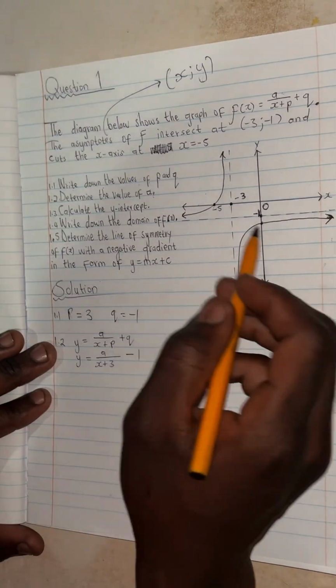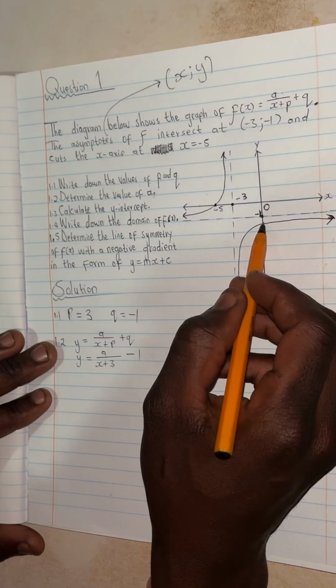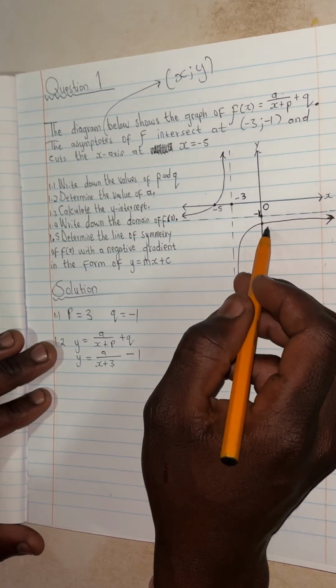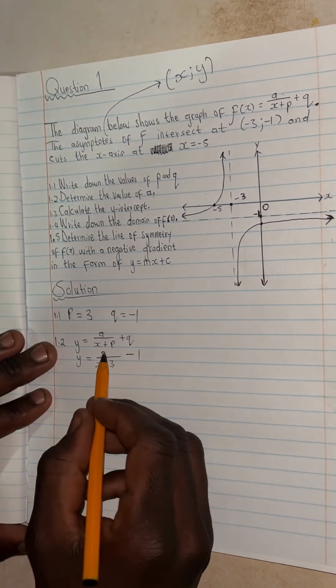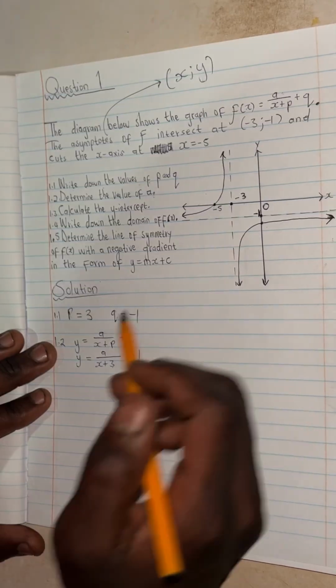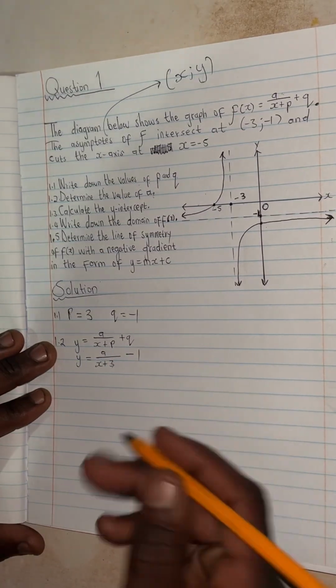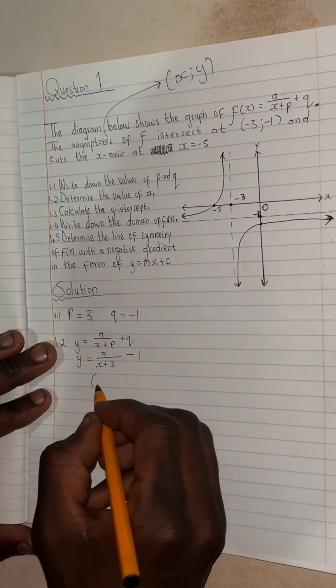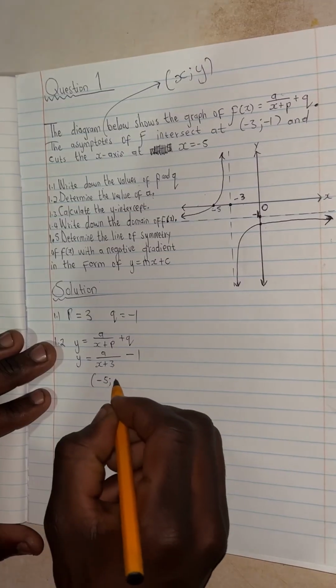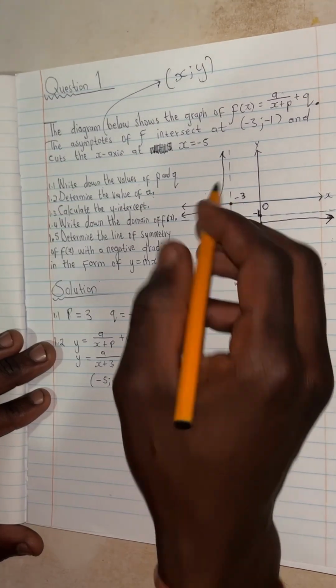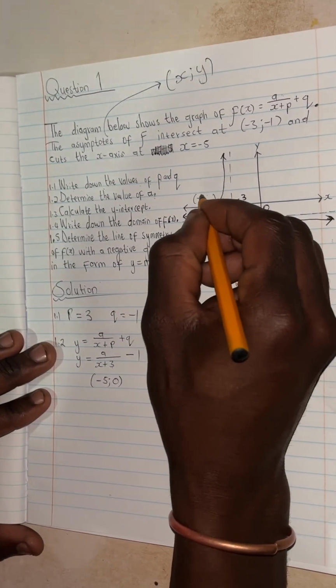If one can use that, they will find the very same answer for A. So in this case we have negative 5 and 0. That is the coordinate of here: negative 5 and 0.